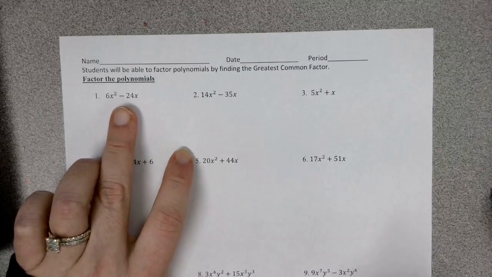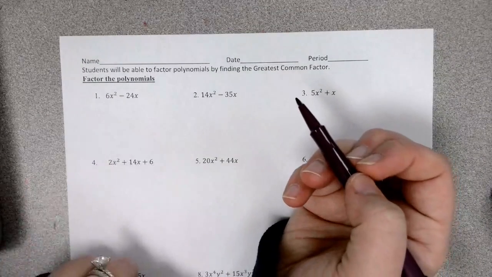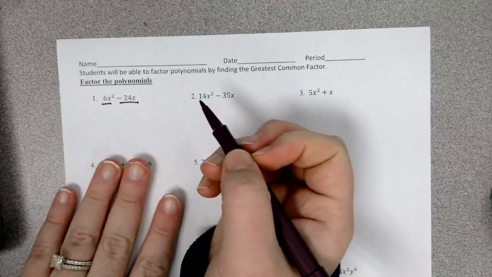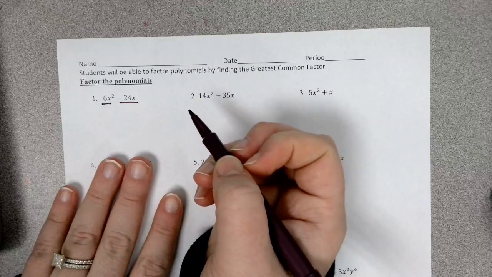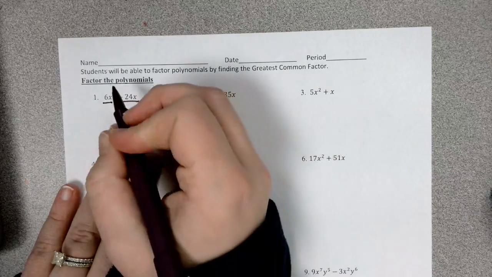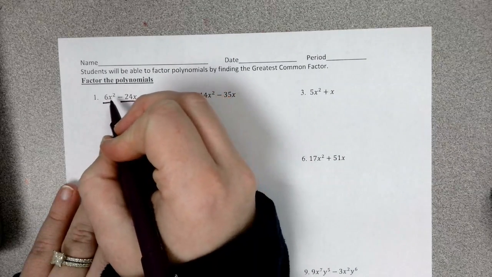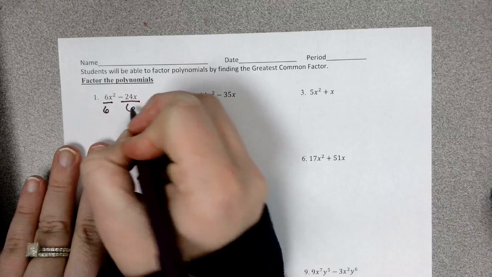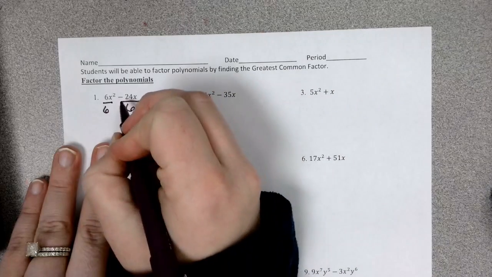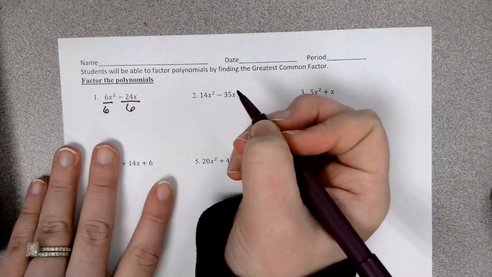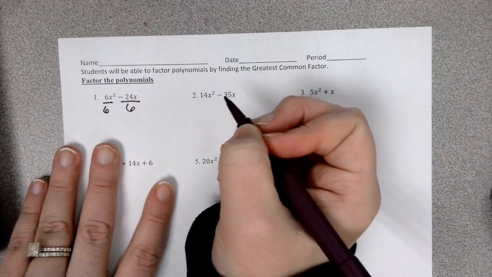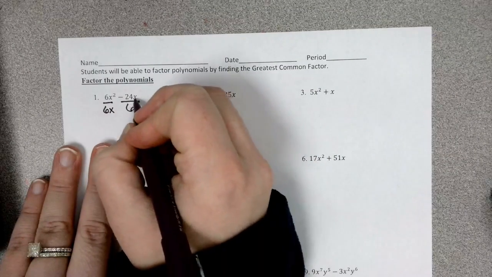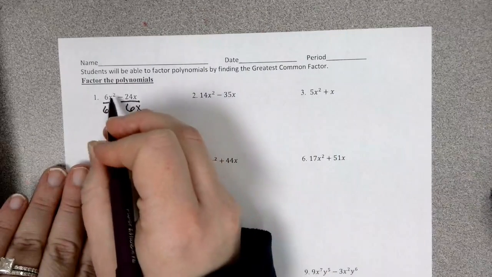I look at my number 1, 6x squared minus 24x. I'm going to look at my coefficients first. I'm sorry, that was the bell. The greatest common factor of 6 and negative 24 is 6, so I'm going to take a 6 out of both of the coefficients. I look at x squared and x. The greatest number I can take out of both of them is just x, because there's only one x I can take out of the x's.